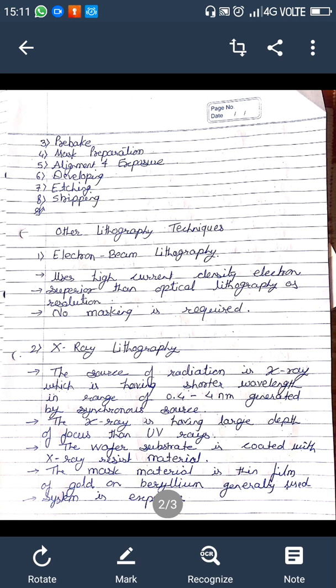The source of radiation is X-ray, which has a shorter wavelength in the range of 0.4 to 4 nanometers, generated by the synchrotron source. The X-ray has a very large depth of focus compared to UV rays. The wafer substrate is coated with X-ray resist material. The mask material is a thin film of gold or beryllium generally used. Despite having good resolution capabilities, the overall system is expensive.